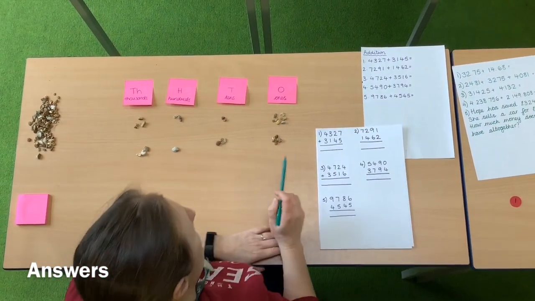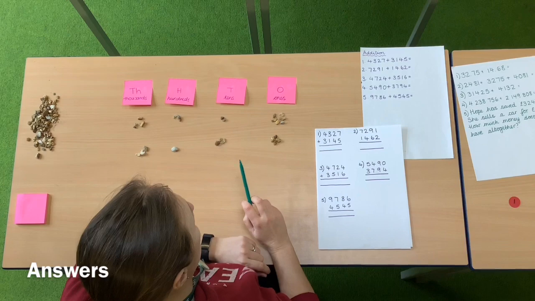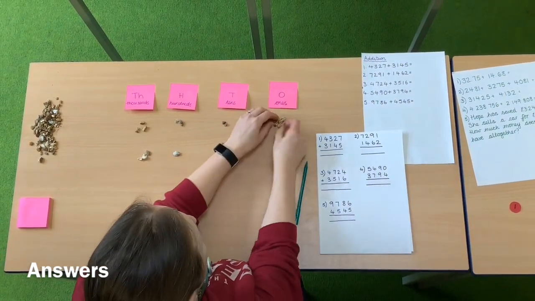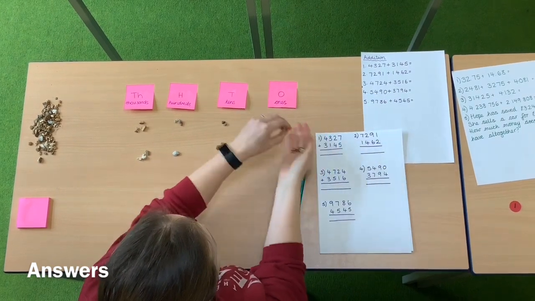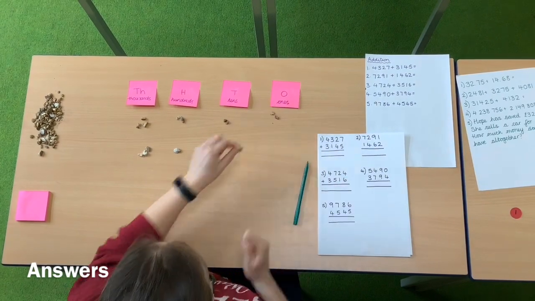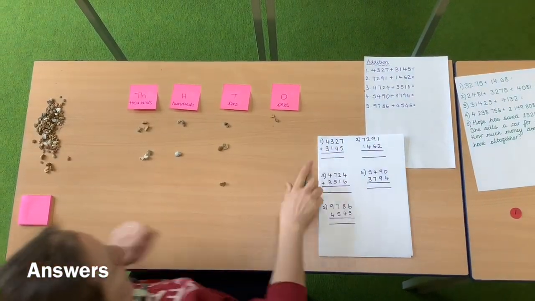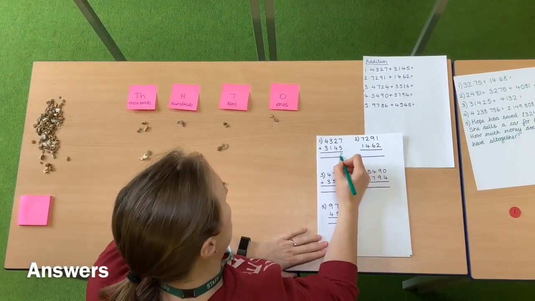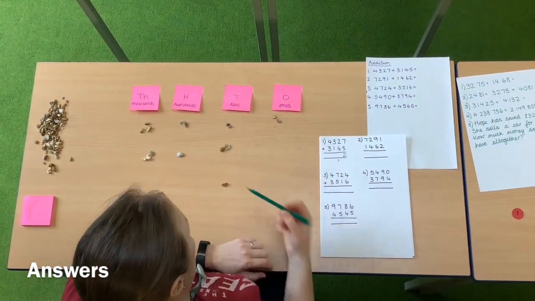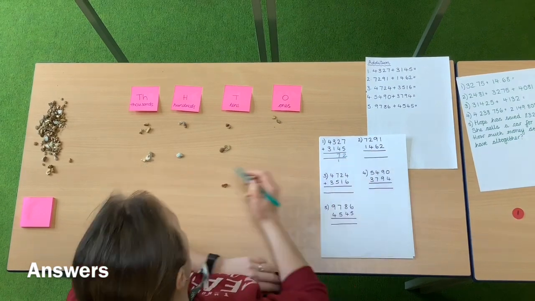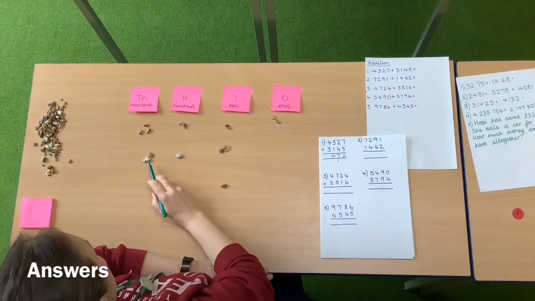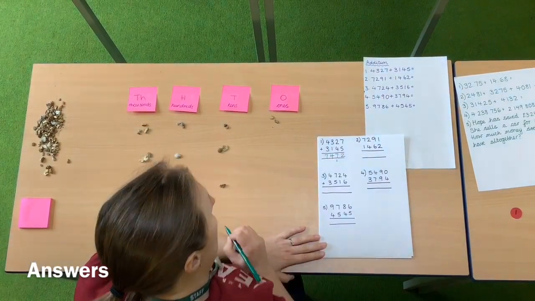Okay, so starting with the ones then, I've got 7 ones and 5 ones, which makes 12 ones. I know that 10 of those ones can be exchanged for a 10. So I'm going to take those 10 and change them into 1 10, which I'll put into the 10s column. So I've got 2 ones in the ones column and 1 10 over there. Now I've got 2 10s and 4 10s and 1 10, which is 7 10s. I've got 300s and 100, making 400s, and 4,000s and 3,000s, making 7,000s.